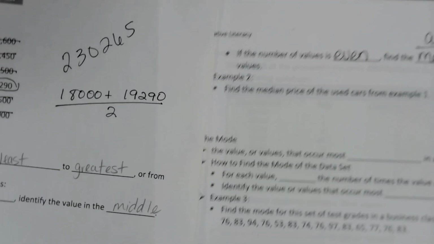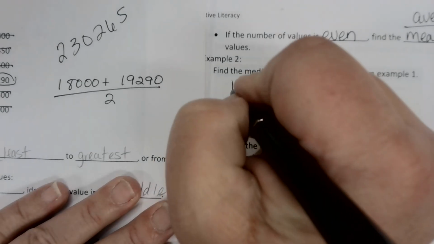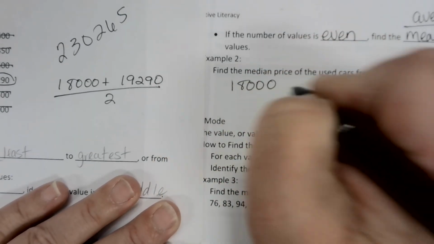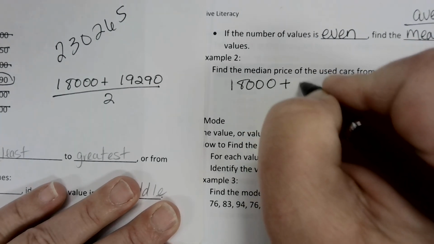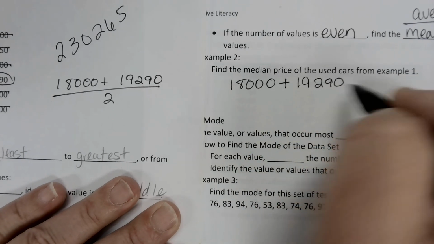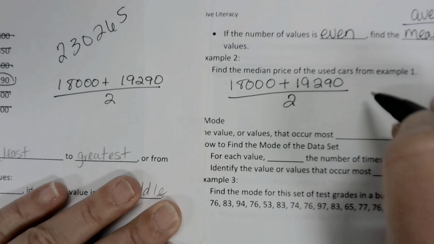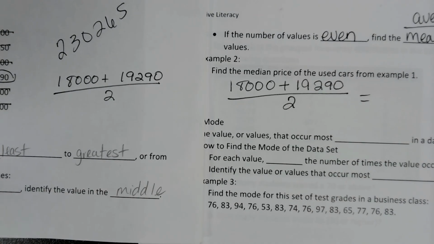So let's go back over here to this example problem right here. Find the median. So I'm adding together 18,000 on my calculator. Then I got this 19,290 car. Those are the 2 middle price cars. And then I'm going to divide by 2 to find the median. It takes me longer to put it in the calculator than it does to write it down. 19,290 equals.